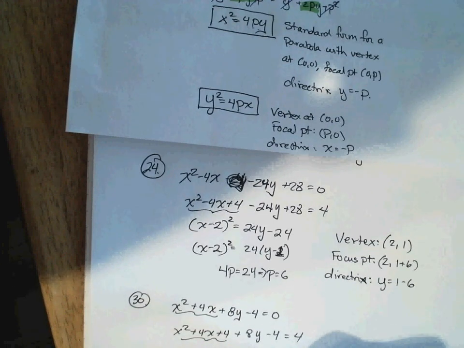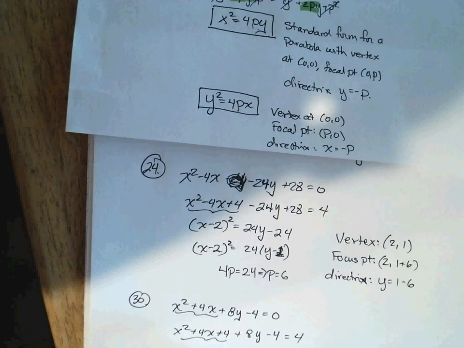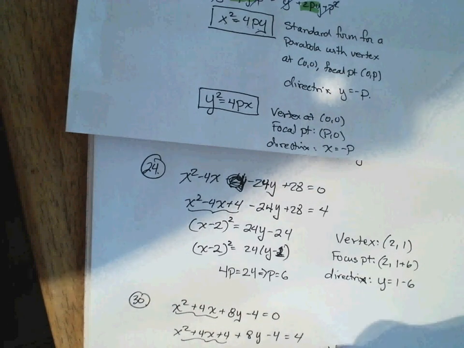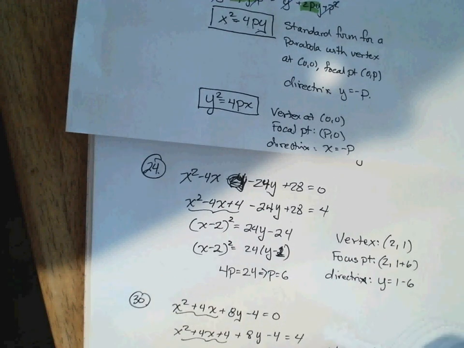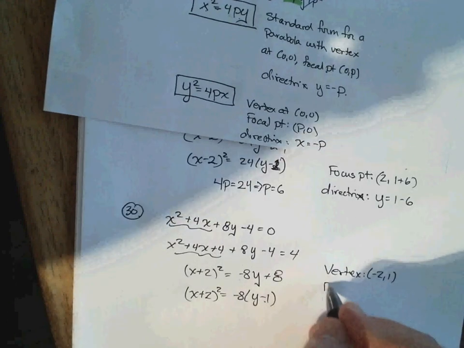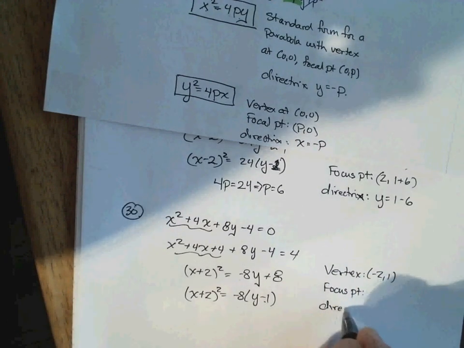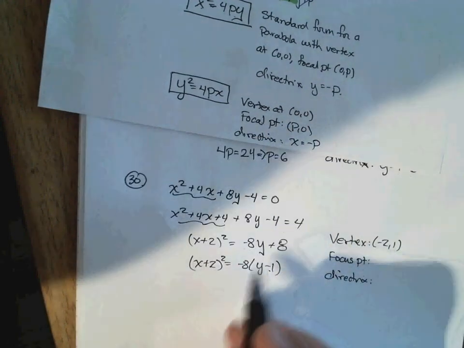Bring this over to the right. That's a negative 8y plus a 4 makes plus 8. And we factor out a negative 8. We have shifted the vertex. The vertex is (-2, 1). We're going to need to find the focus point and the directrix.